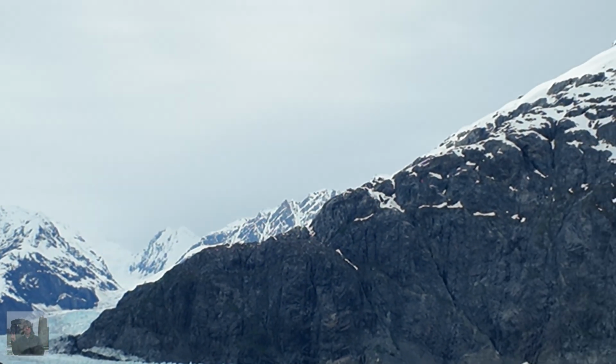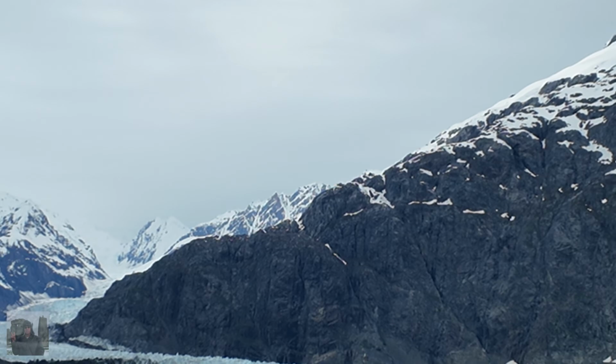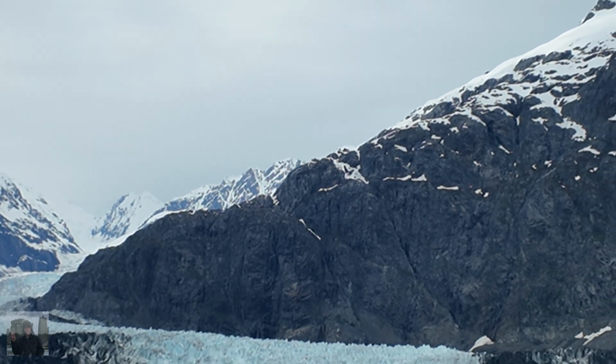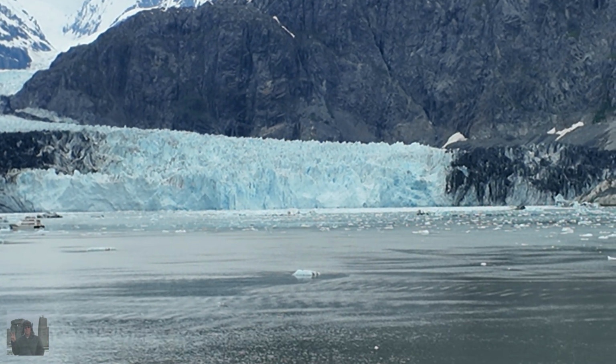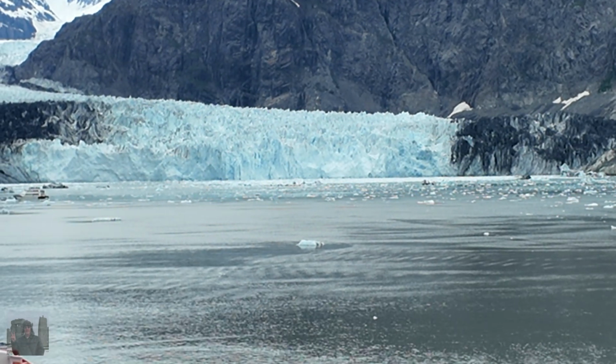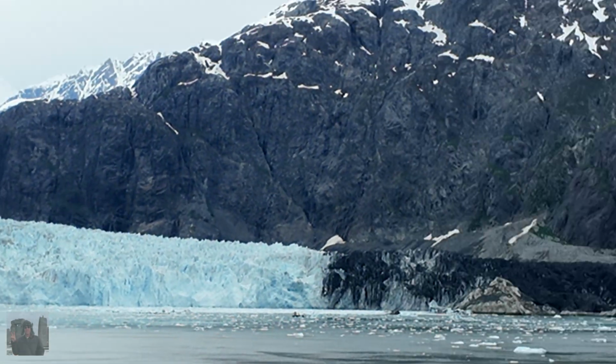There's a lot of boats out there. Look how big this goes up. There you go. Now that's my idea of a glacier.